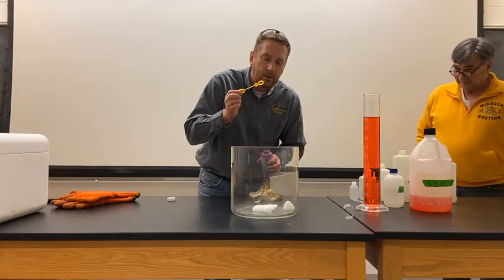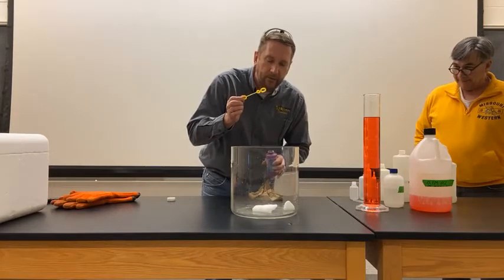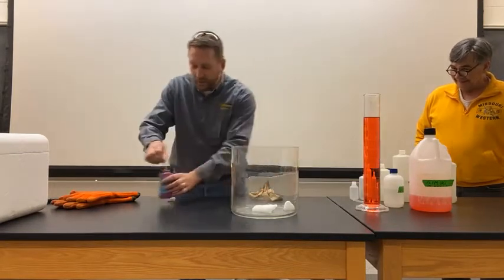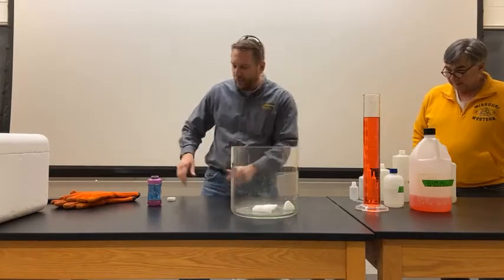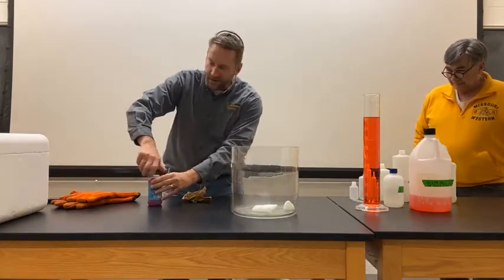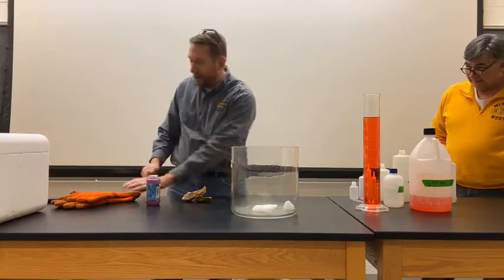Yeah, it's in there. Okay, so we clearly need to have some more CO2 in there though, because that bubble made it all the way down to the bottom. So our container isn't filled with carbon dioxide yet.